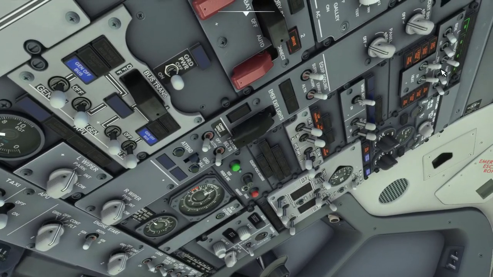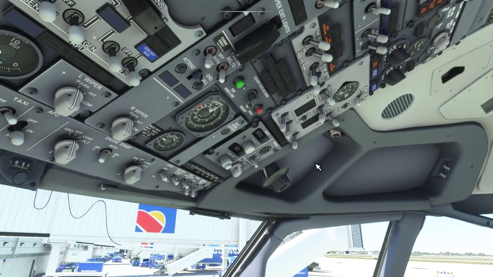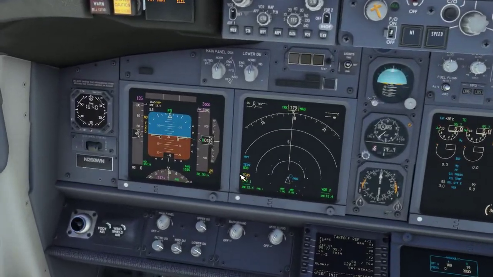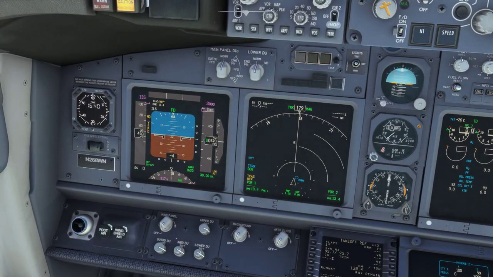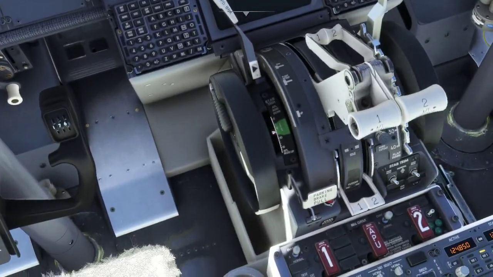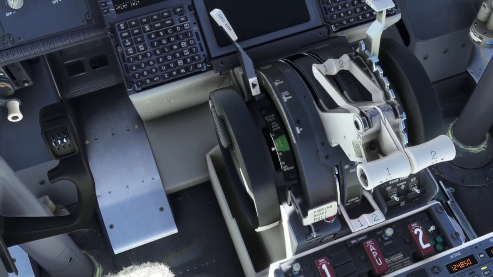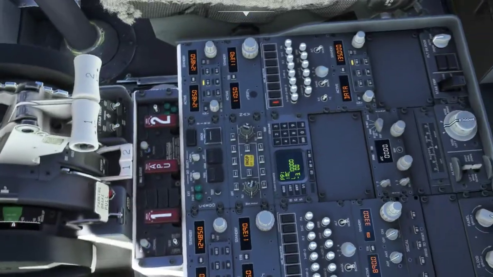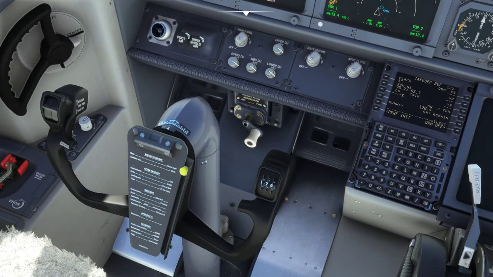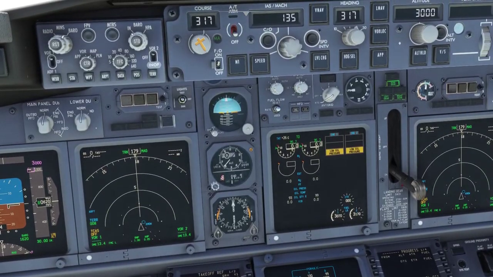window heat on, hydraulic pumps A's off, B's on, pressurization set and auto, flight instruments 3000 set, auto brake RTO, takeoff warning horn is checked, parking brake set, aileron and rudder trim centered. Before start checklist complete.